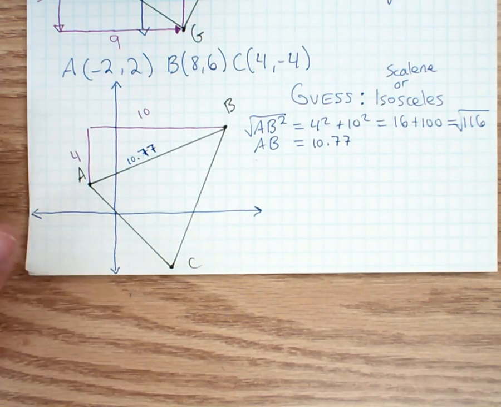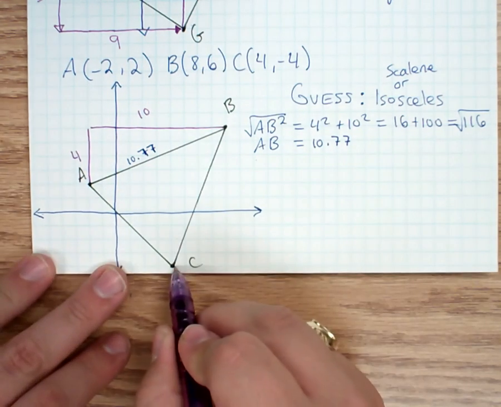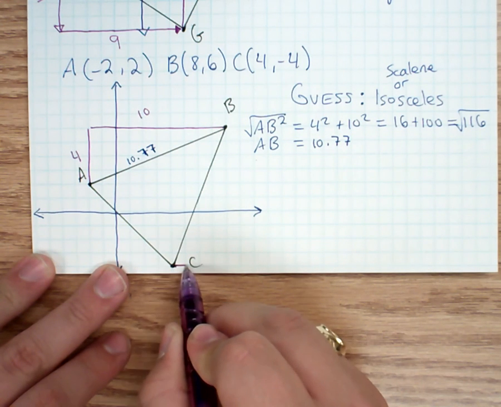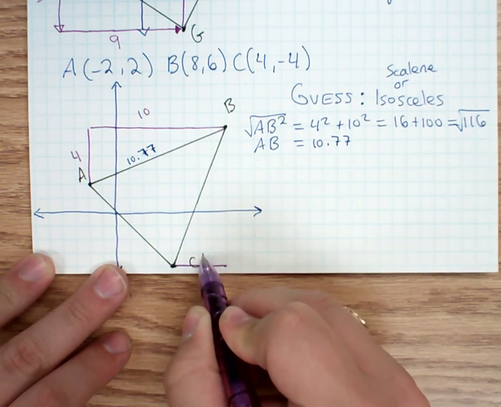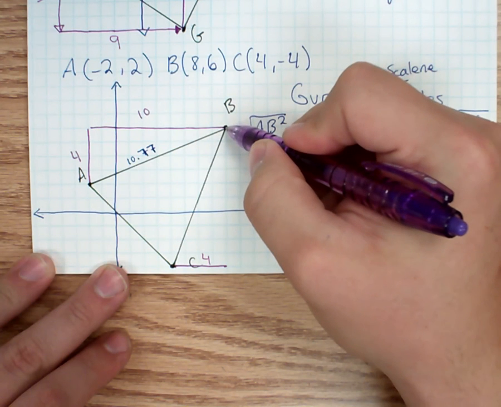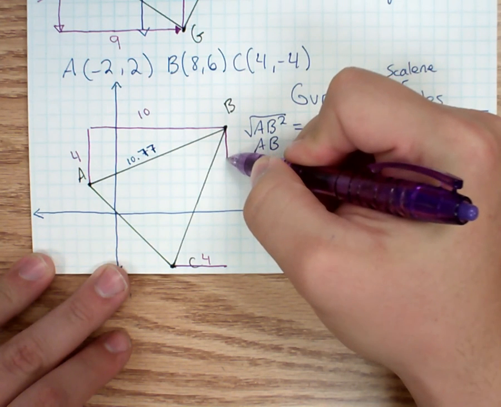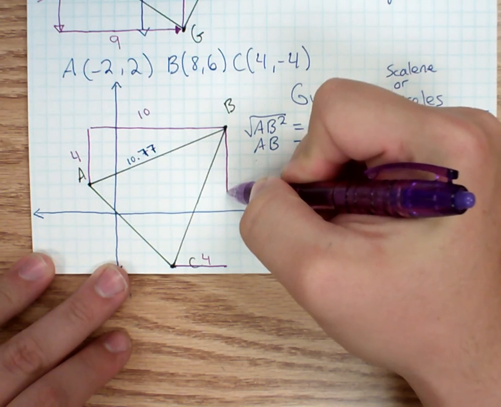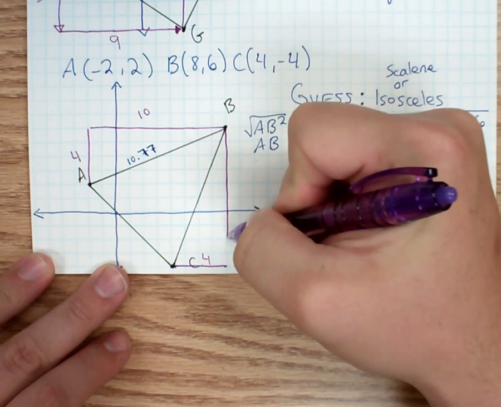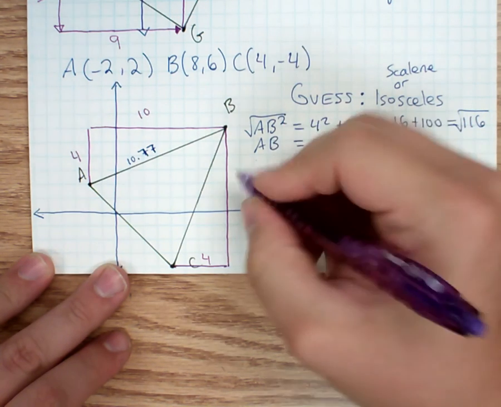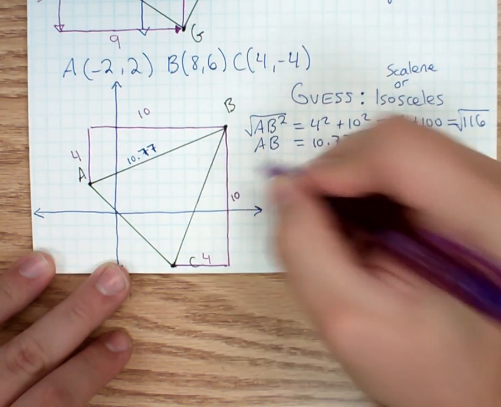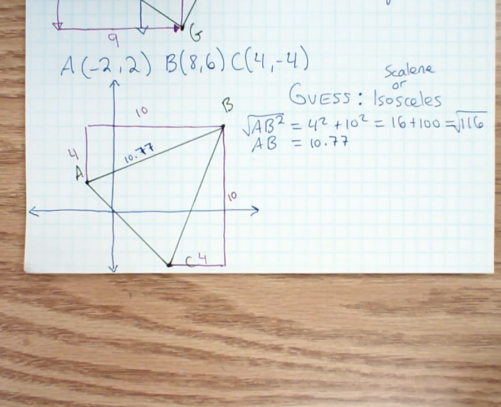Okay, so now for BC, we have to go over 1, 2, 3, 4, and up 1, 2, 3, 4, 5, 6, 7, 8, 9, 10. Do I go over 4 by C? Uh-huh. So now, what do you guys think?